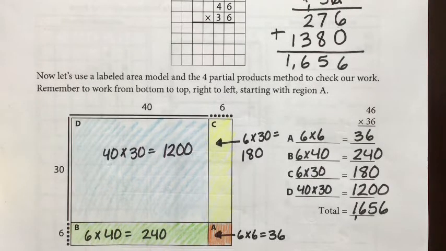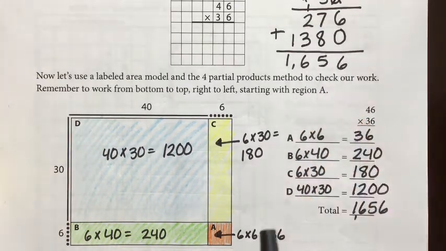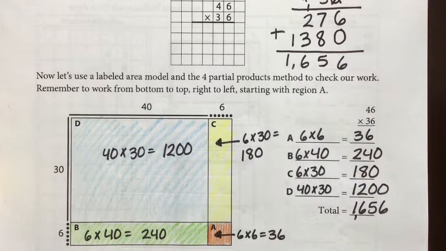Another thing I can see is, you see the 240 and you see the 36? Now when I add 240 plus 36, I get 276. So if you use your calculator and you add this product and this product together, you can see it right here. So all of these partial products are in this problem, but they're a little bit disguised.